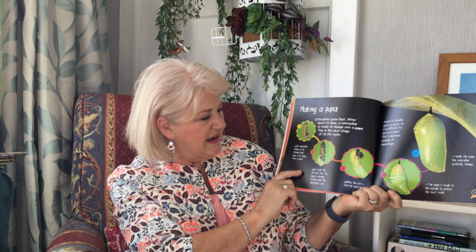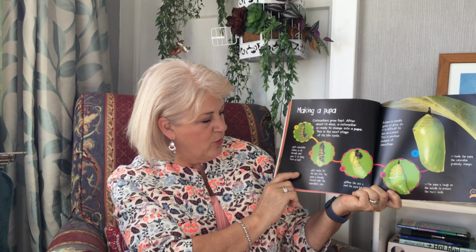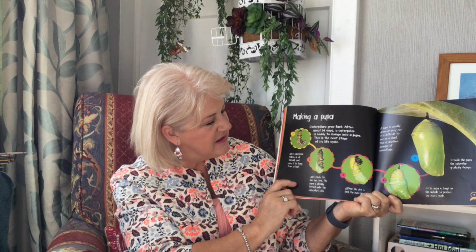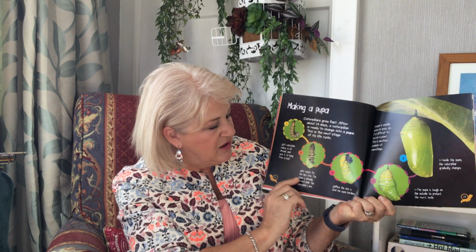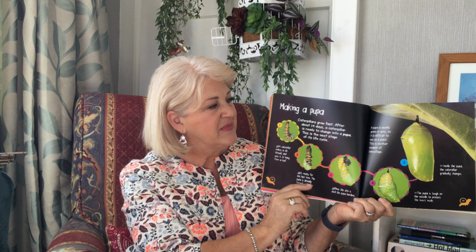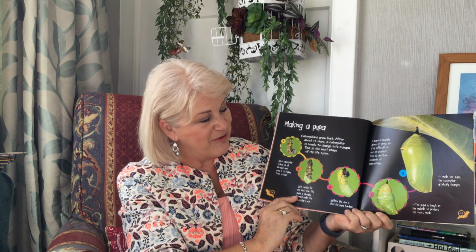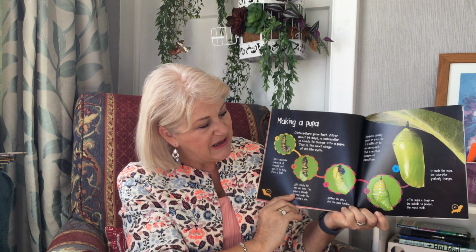It molts for one last time. The pupa is already formed under the caterpillar's skin. So there you can see it's starting to take its skin off the last time. Once the skin is shed, the pupa hardens. A pupa is usually green or grey, so it is difficult to see on a plant. This is another example of camouflage. The pupa is tough on the outside to protect the insect inside.